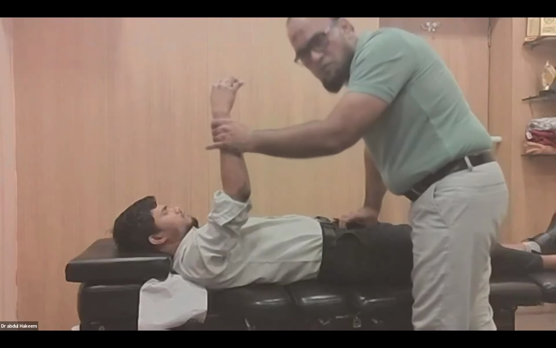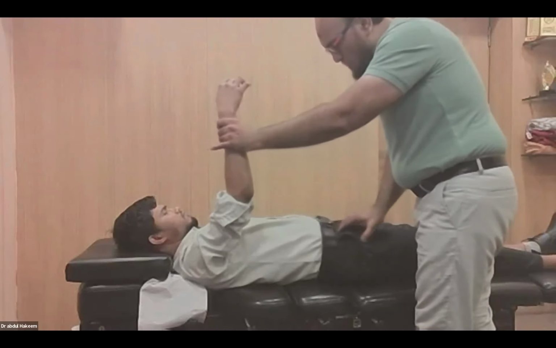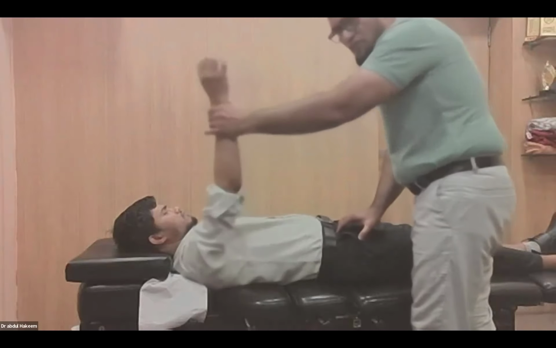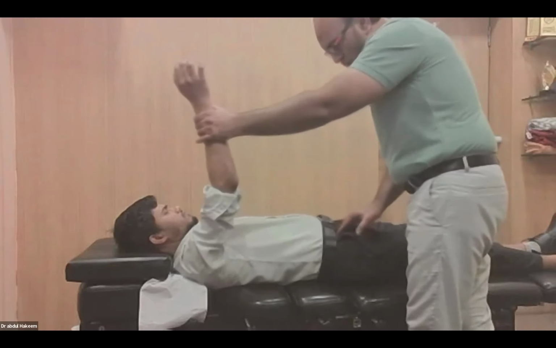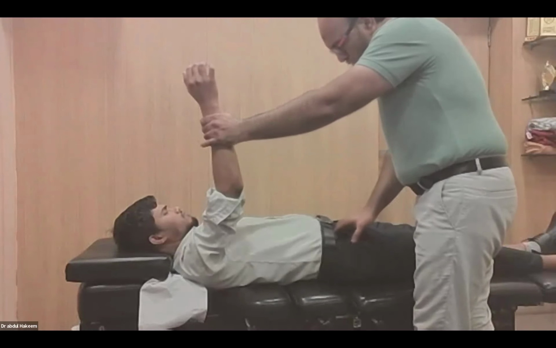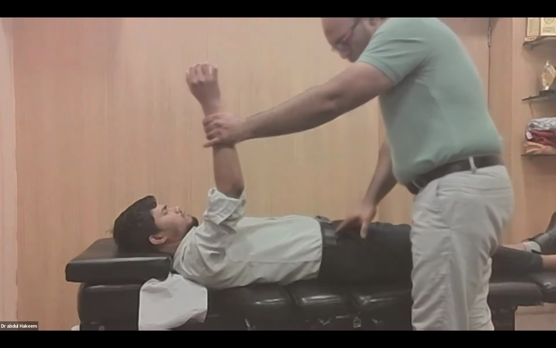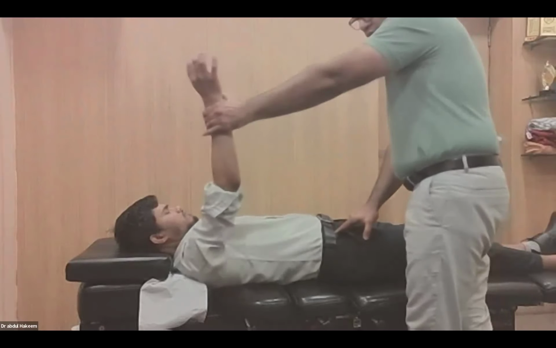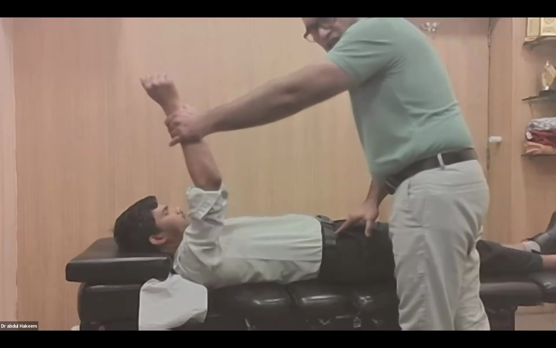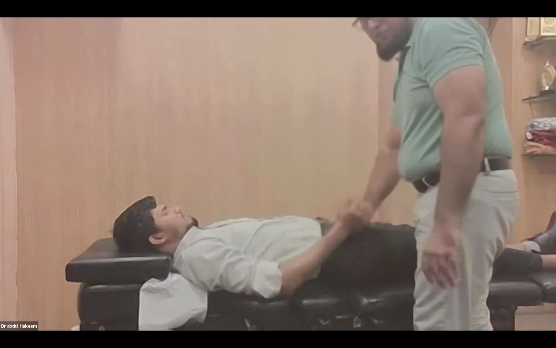If it is a problem of the lower boot, there will be a weak hand if I go to the medial position of the inguinal ligament from the ASIS. I am taking it from ASIS to medial. Then if it is weak, there may be chances of lower boot involvement.